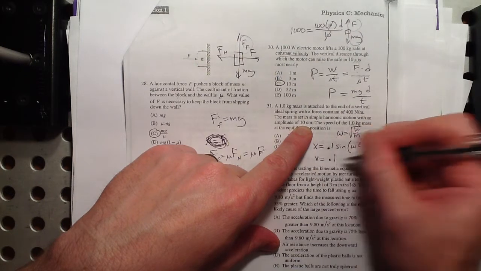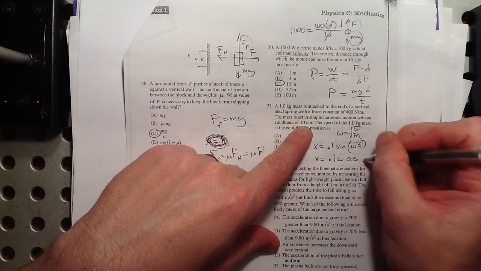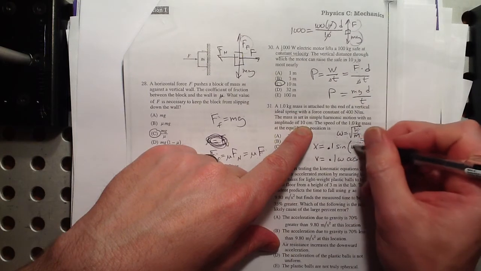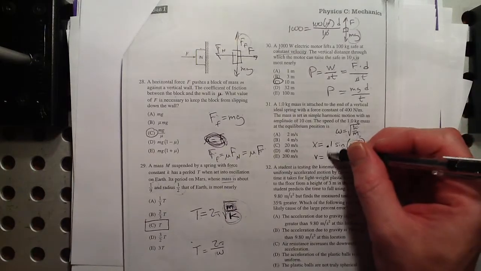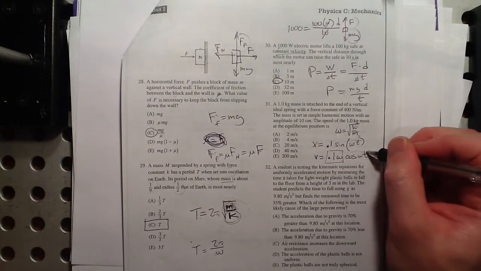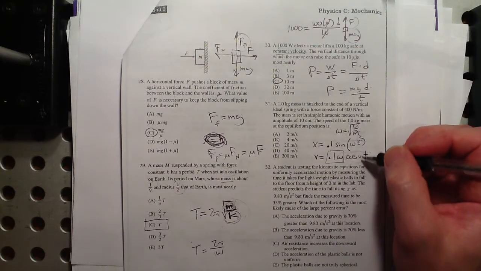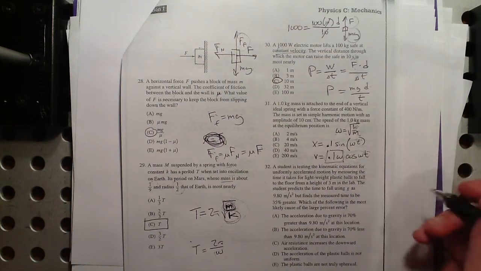That'd be 0.1 omega times cosine omega t. That omega pops out because of the chain rule. And the maximum would happen right here, right? Because this would max out like sine and cosine functions do at 1. So max velocity would be 0.1 times omega.